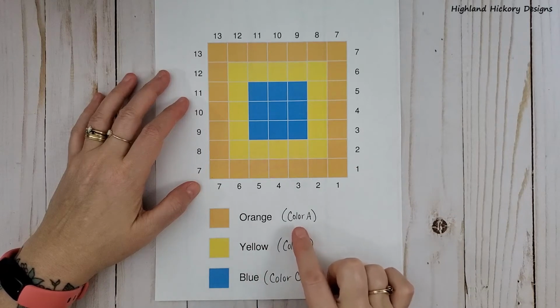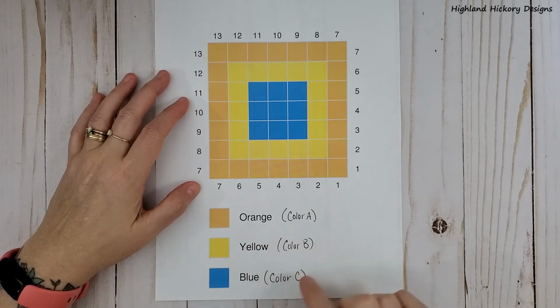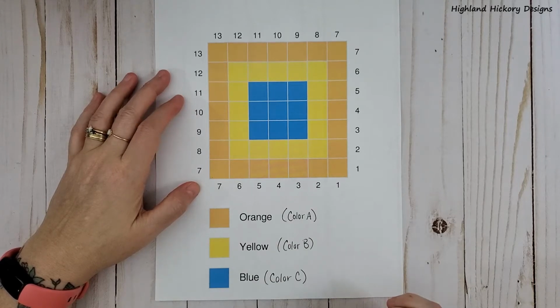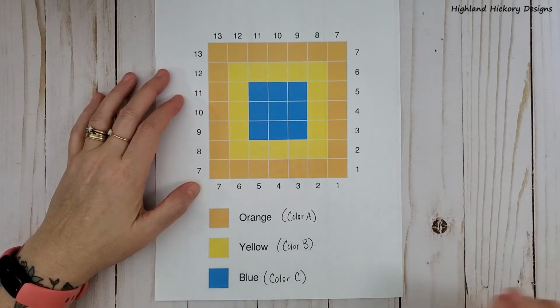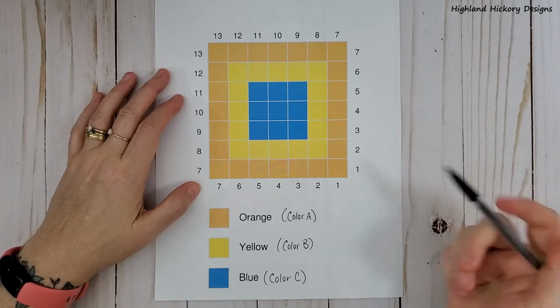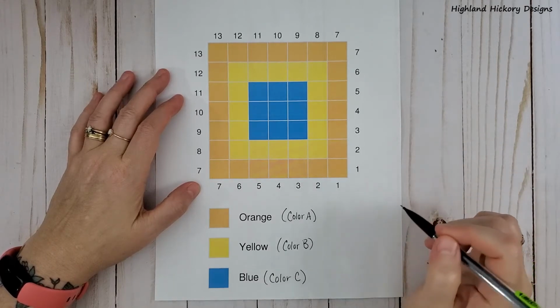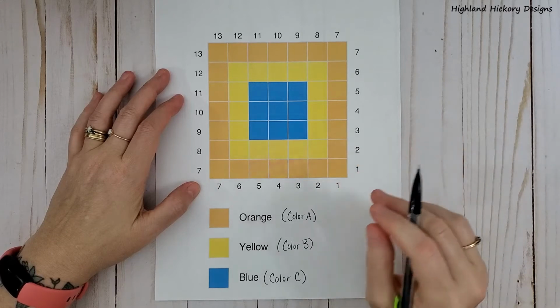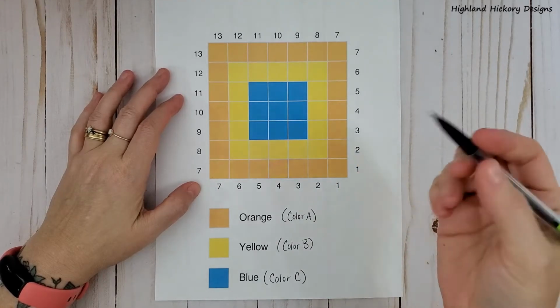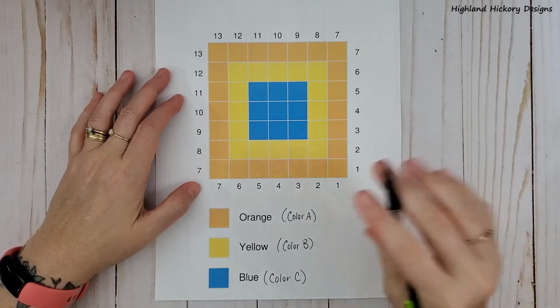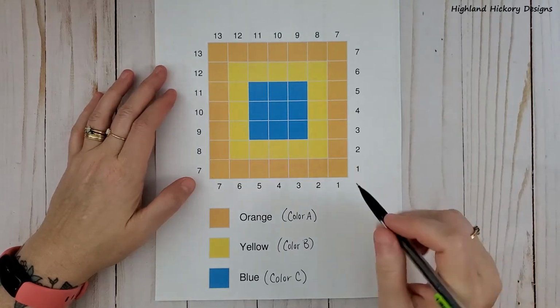Sometimes they are listed as color A, color B, or color C, just so that you could put in any color that you choose. So I highly recommend marking your graphs or charts to keep track of which row you're on. It makes things much easier. You're less likely to get messed up and start the wrong row or go in the wrong direction. But I have a tip for you.